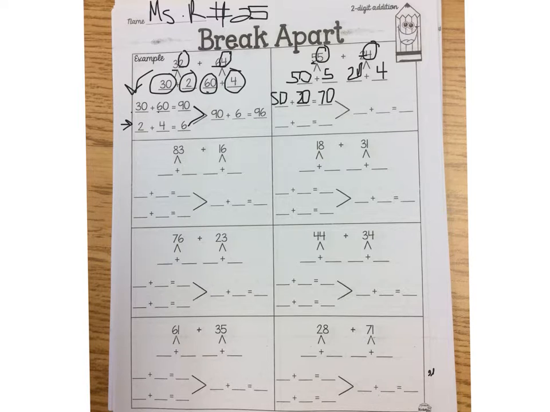Now we have to do the ones. We have to add the ones together. So we have 5 and 4. I put 5 in my head, 4 on my fingers. 5, count with me. 6, 7, 8, 9. Very good.